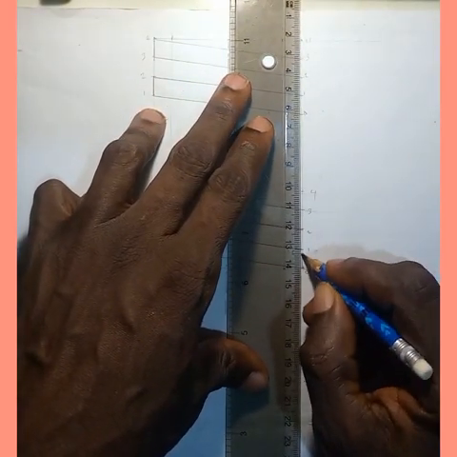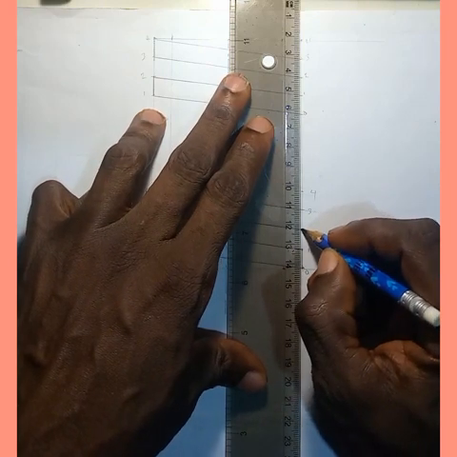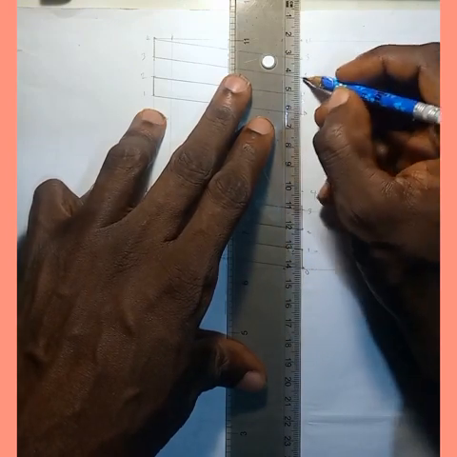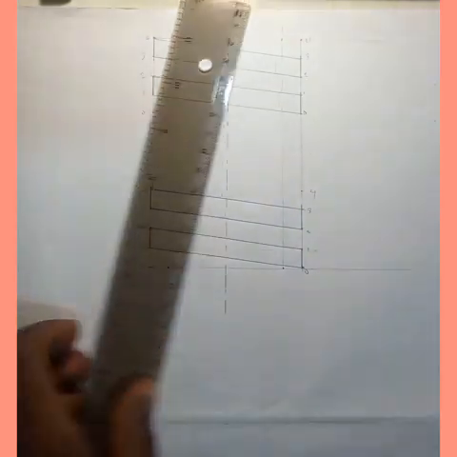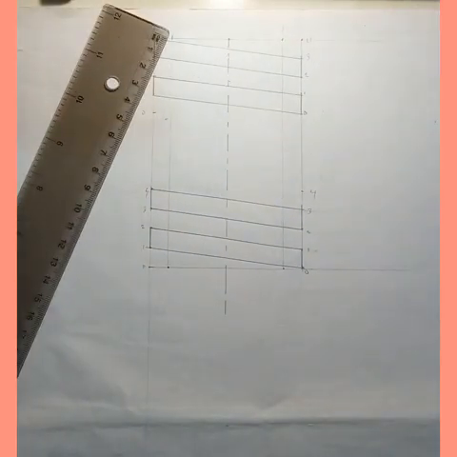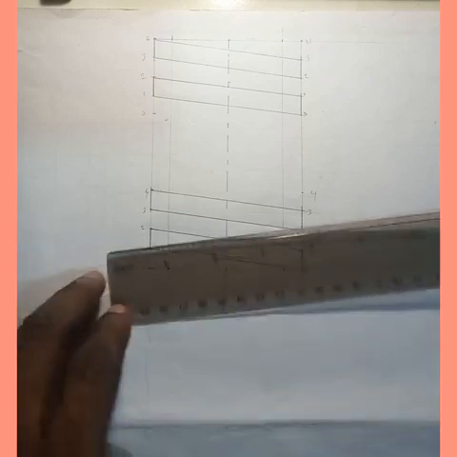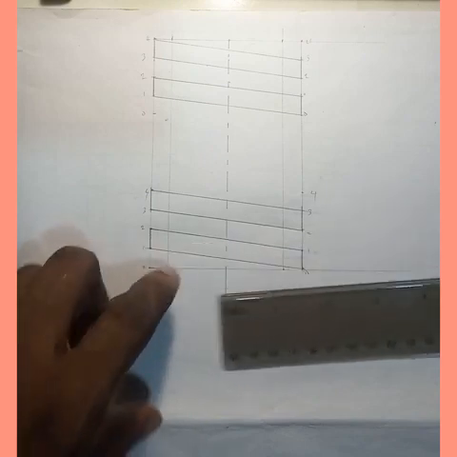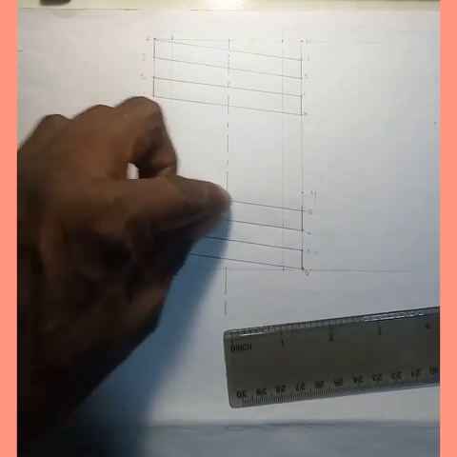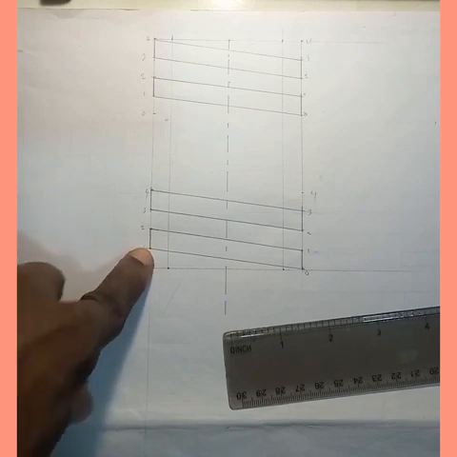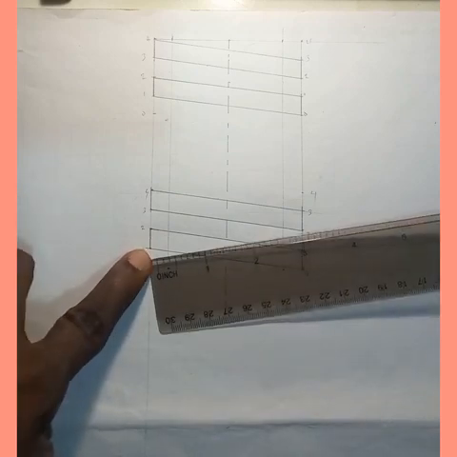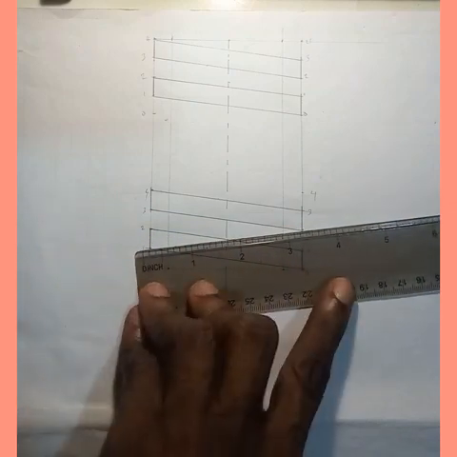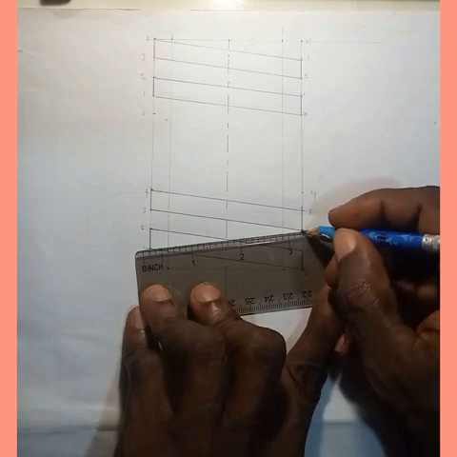You thicken lines 0 to 1, 2 to 3, 0 to 1, 2 to 3. Now after you've done this, you take your ruler, you join points, you connect point 1 to point 2. You know this shape is just like a rectangle. This shape is also like a rectangle. So you take the bottom of this lower rectangle, you connect it with the bottom of the upper rectangle. So that's it. After connecting with your ruler, you're now going to take your pencil and you draw a line.